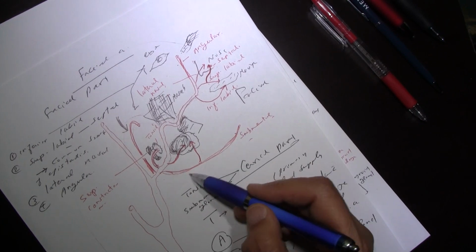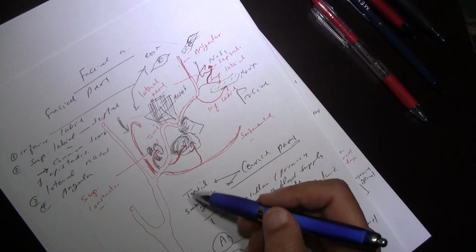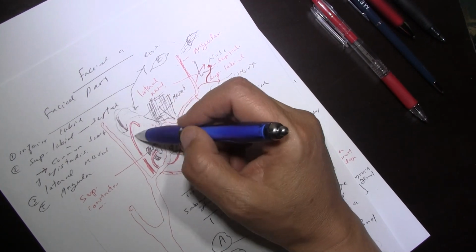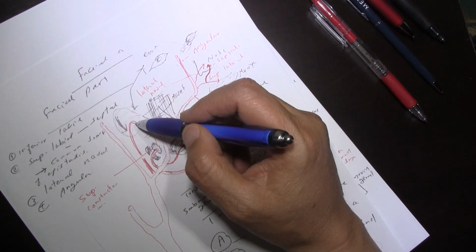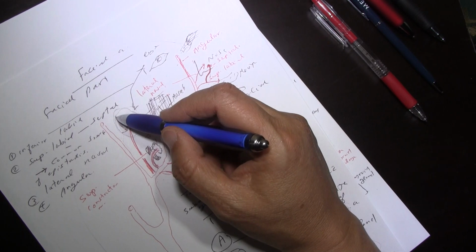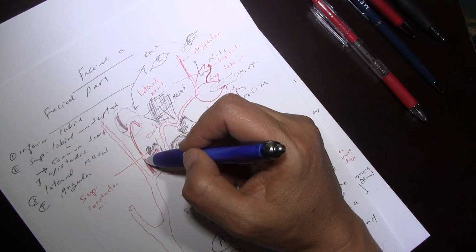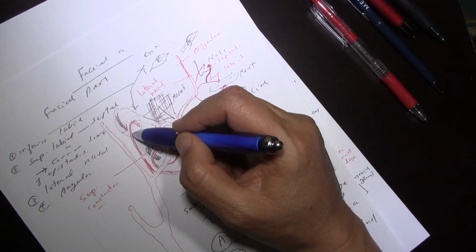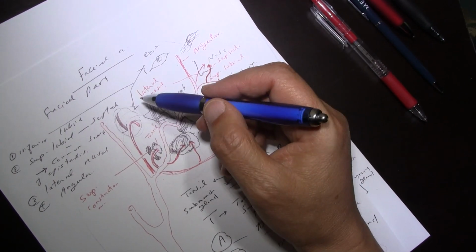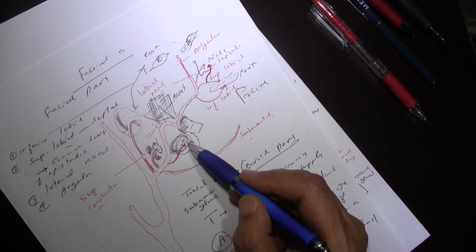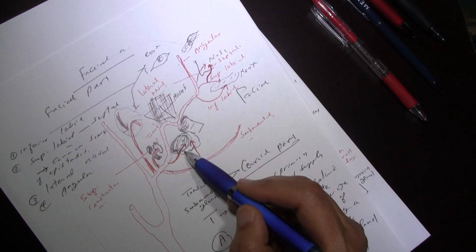Okay, so remember when I ask you about the palate, it is supplied by multiple branches, including a branch coming from the ascending pharyngeal called the descending palatine, a branch from the facial artery called the ascending palatine, and also branches from the maxillary. When it comes to the submandibular gland, it is supplied primarily by branches from the facial artery.